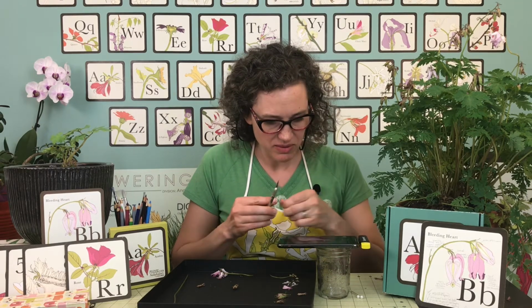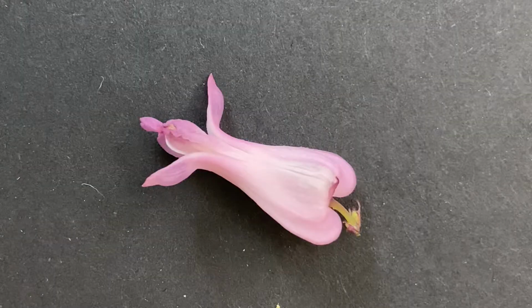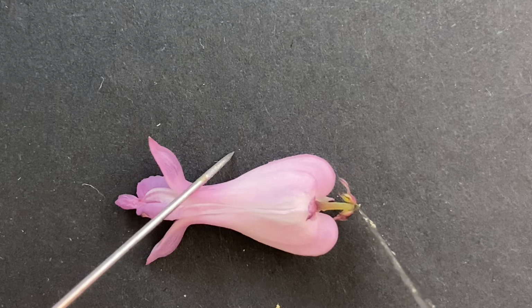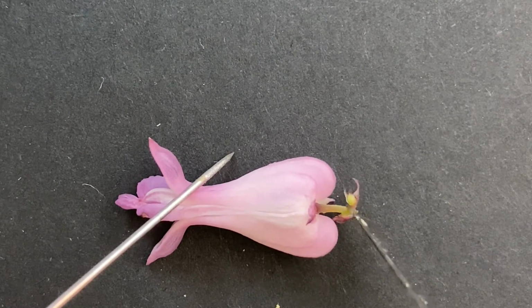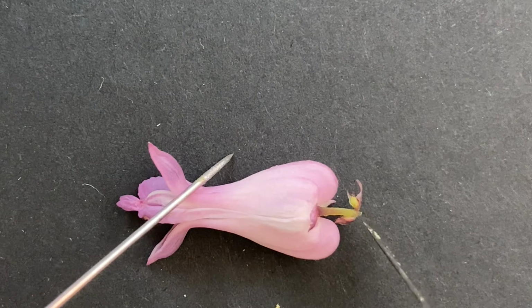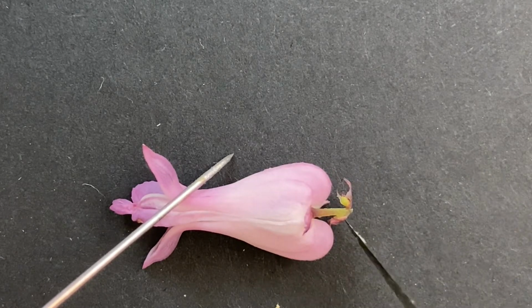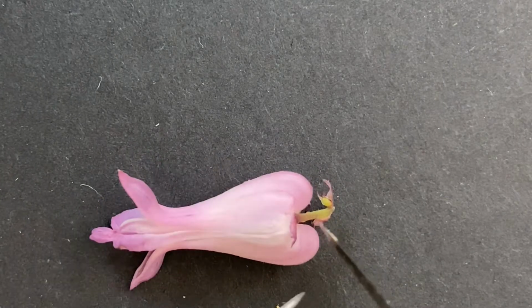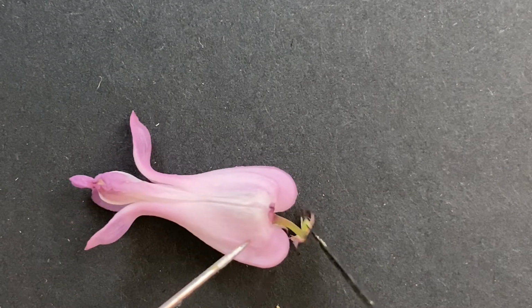Here we have another really pink one, and you can see right here, this is where the pedestal joins the branched peduncle, right? So the peduncle is the big piece that holds the flowers, and then the pedestal is the little piece that joins the flower here. And because there were several, it's pretty short and you can tell where it was.